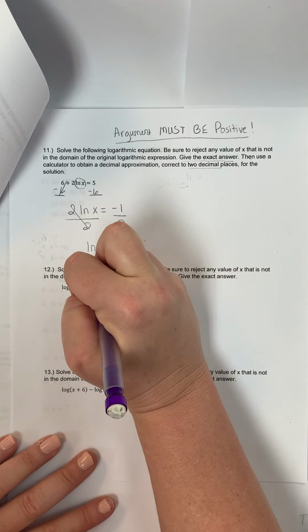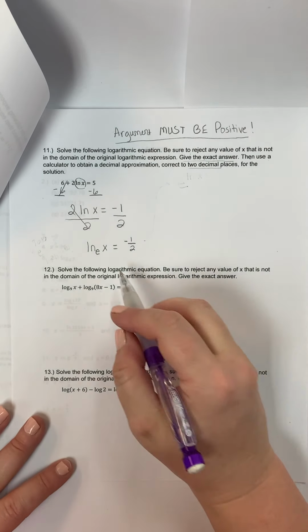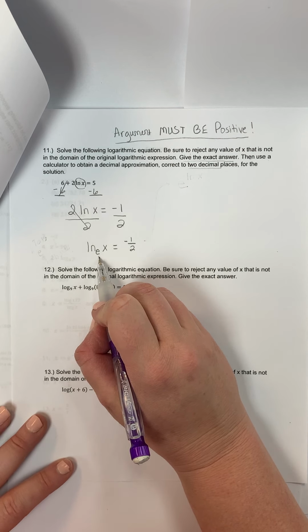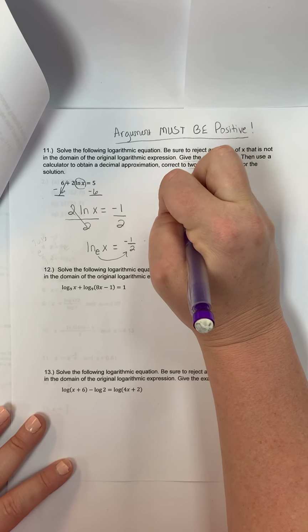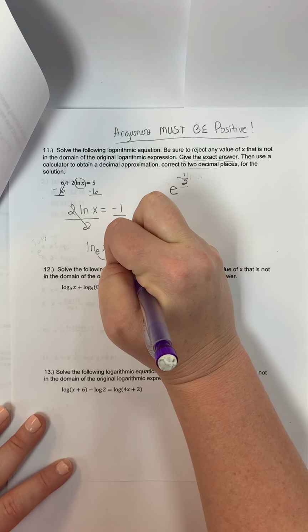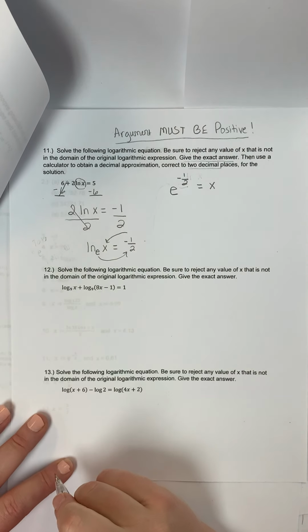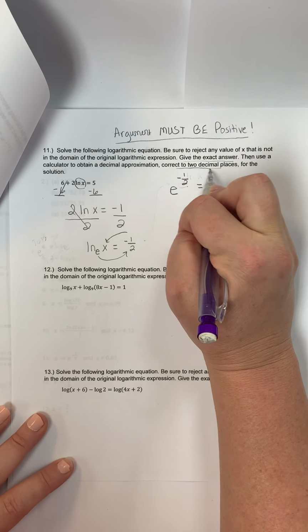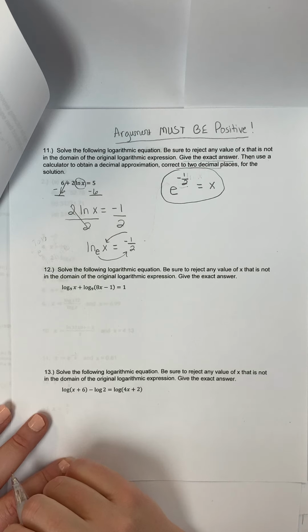Okay. All right, remember, there's the super secret base here. I knew E was involved somehow. Okay. I'm going to take this super secret base and write it in exponential form. I'm going to take E to the negative 1/2 equals X. There we go. Now this is our answer. This is that first answer, the exact answer that it wanted.